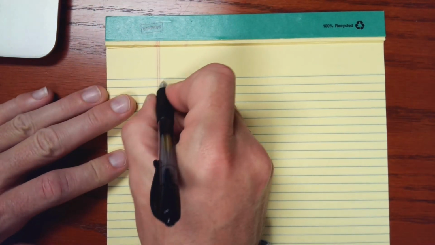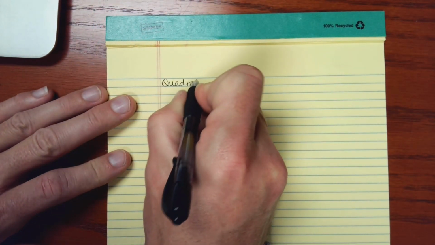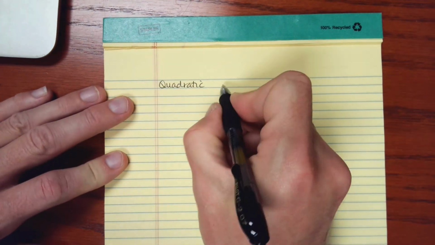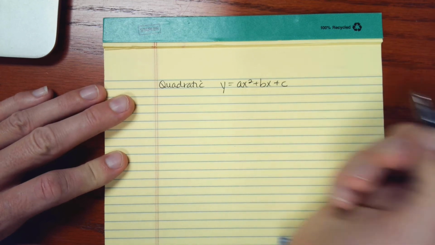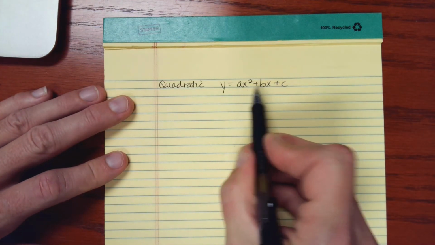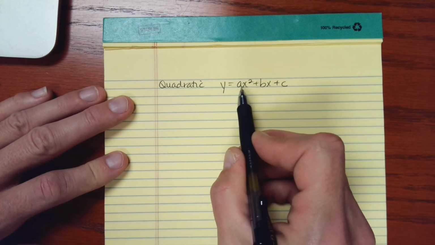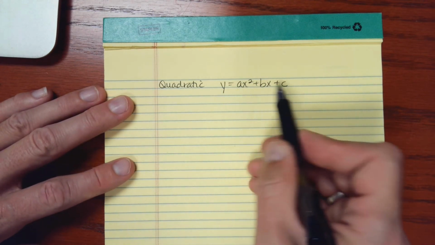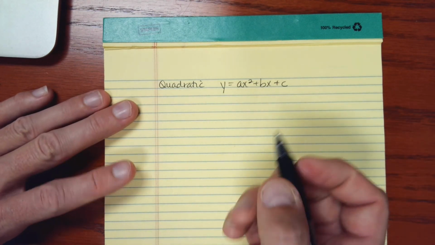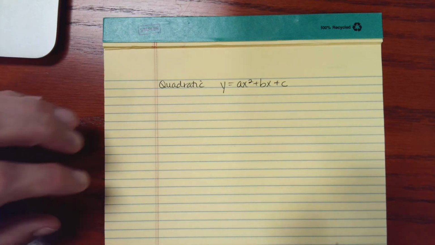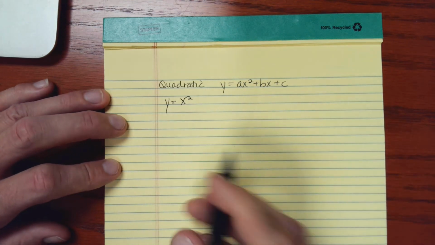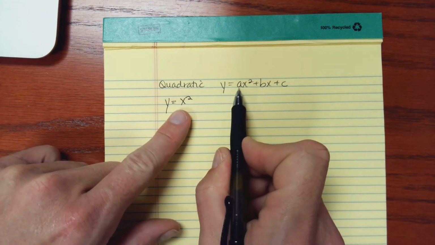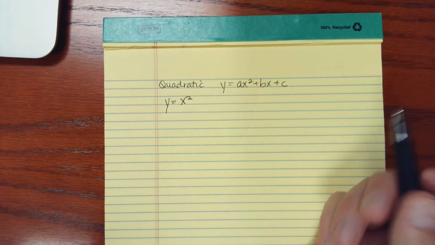And now let's look at our quadratic functions. A quadratic function is going to have the form y equals ax squared plus bx plus c. And each of these values, a, b, and c, will play a role in the shape and position of this quadratic. But I want to just do the simplest quadratic, y equals x squared. So in this version, the value for a is 1, and b and c are both 0.